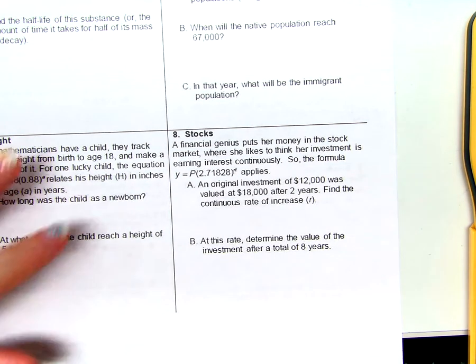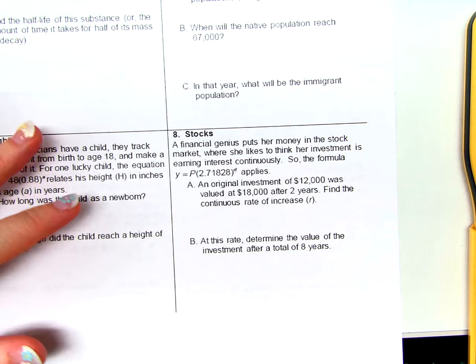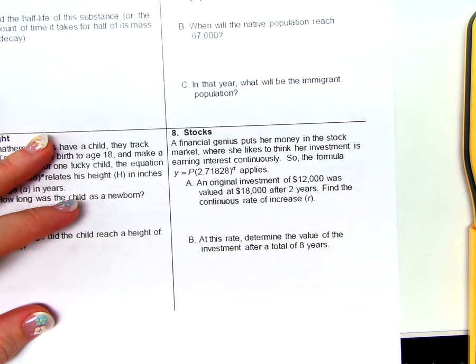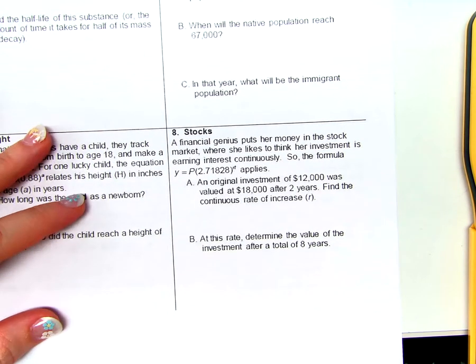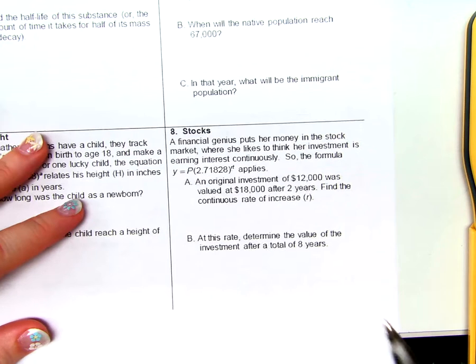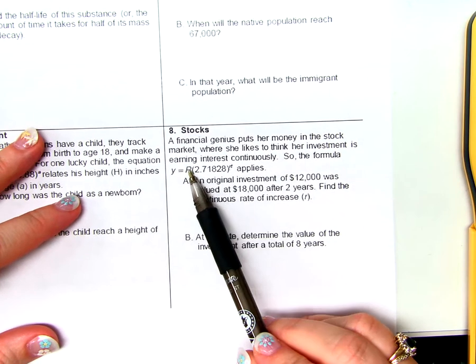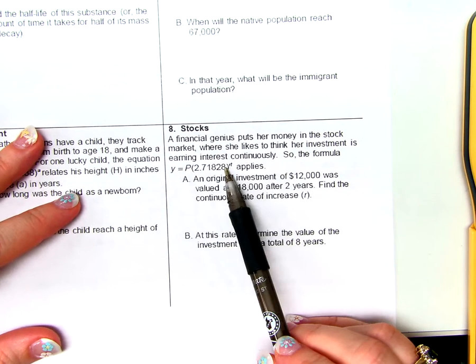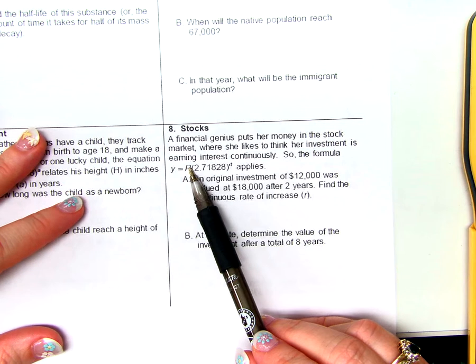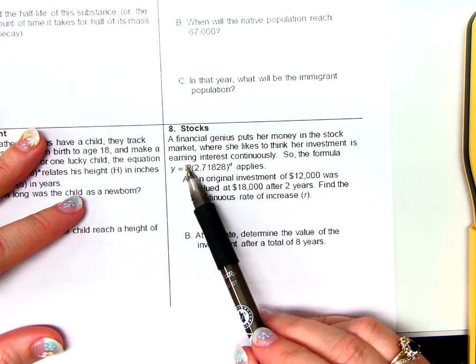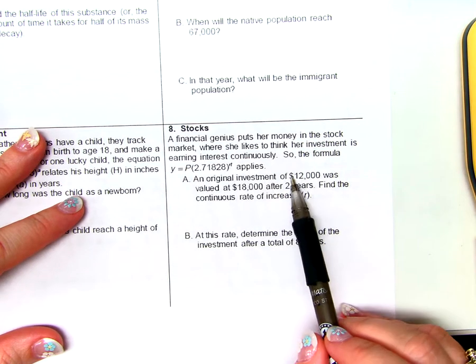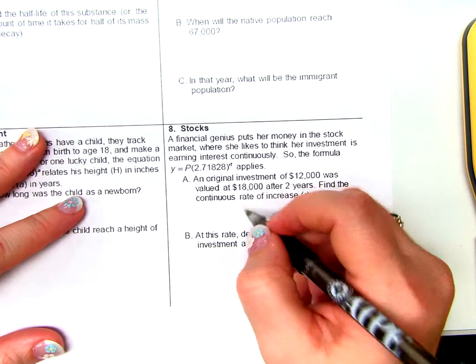What goes where? What do you think? 12,000 should go in for P. Why should 12,000 go in for P? That's the original investment. Remember with our exponential form that A value is our starting value. And in this case it's a P because that's what they told us. But that's our original investment. Okay?